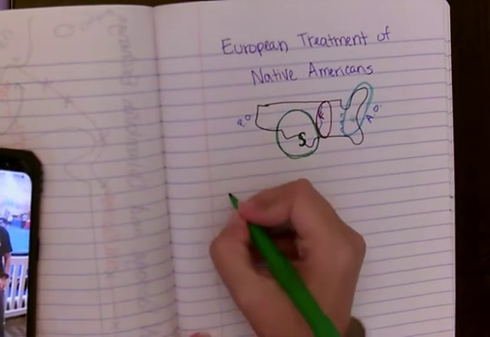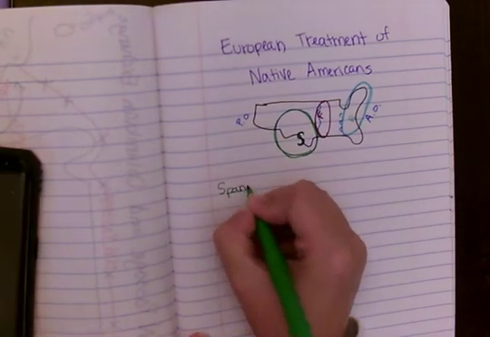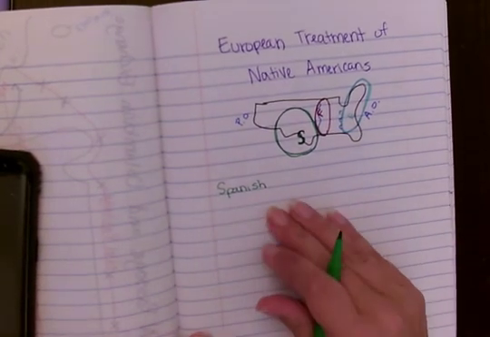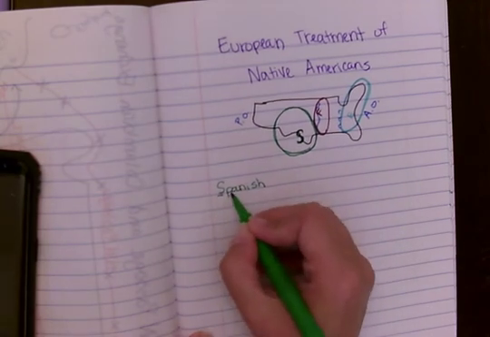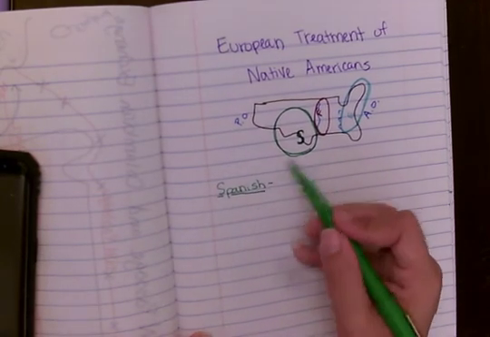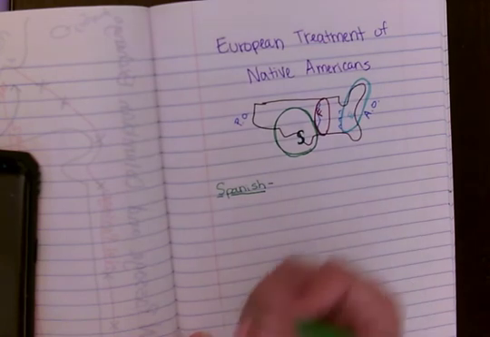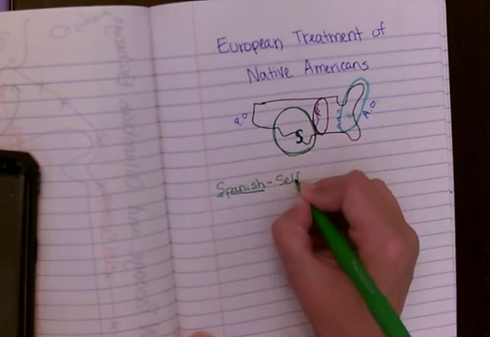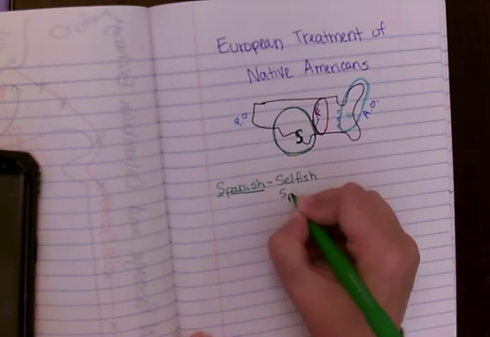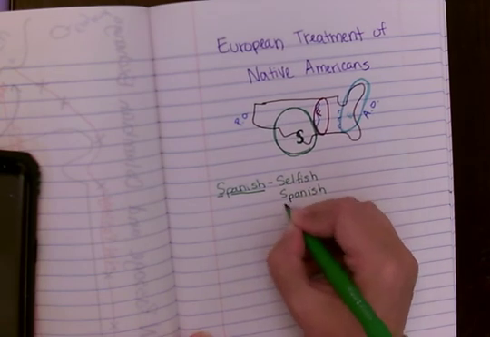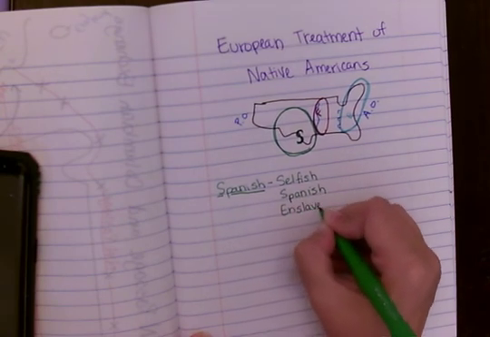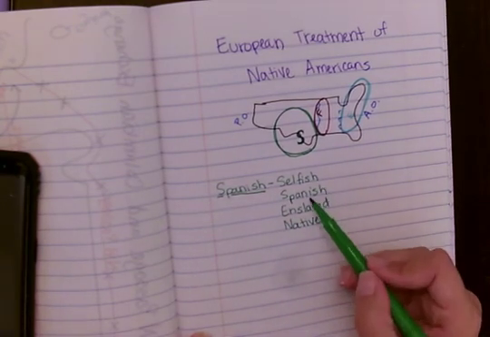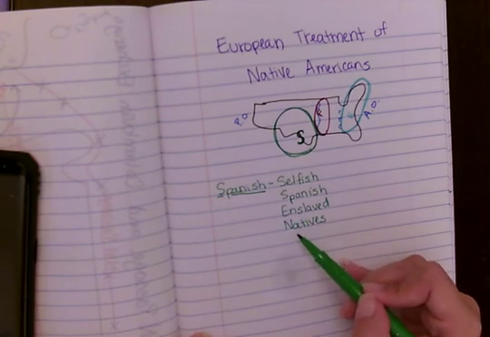We're going to first start with our Spanish, and last week you were asked to create some alliteration poems after you looked at the primary sources. This alliteration helps you remember the treatment they had with those Native Americans. For our Spanish, we are going to say: the selfish Spanish enslaved natives.